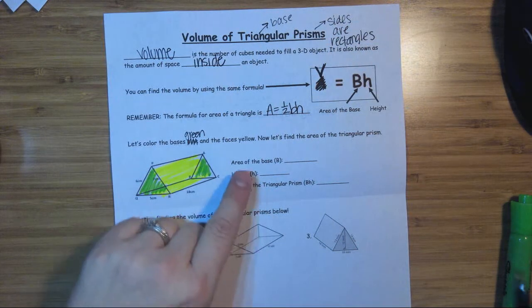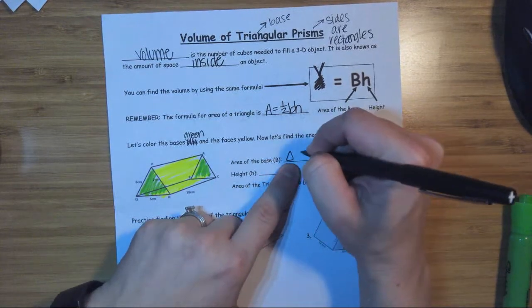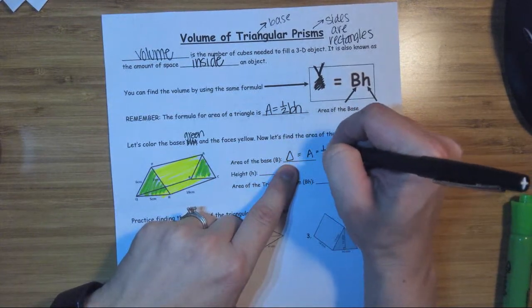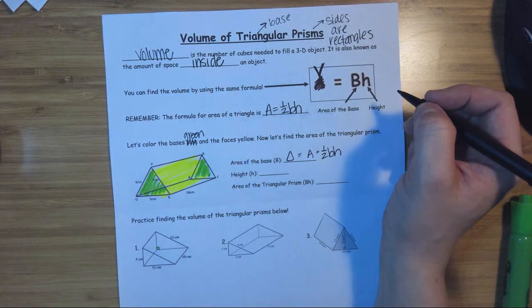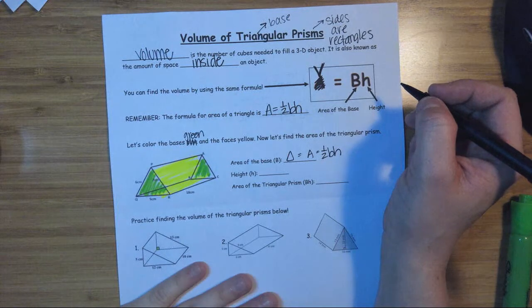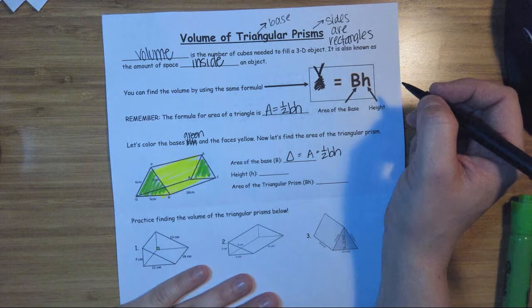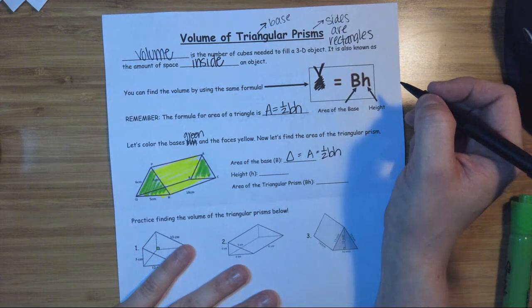Okay, so area of the base. We know the base is a triangle, so that's going to be 1/2 base times height. And I'm looking at this, and I didn't give you the height of this triangle.